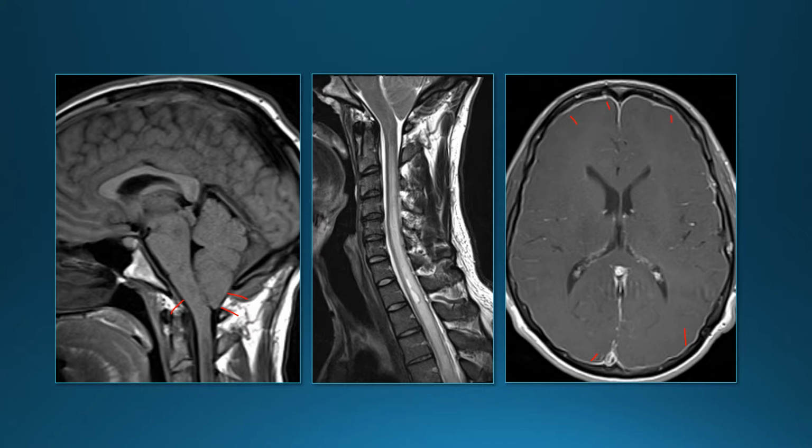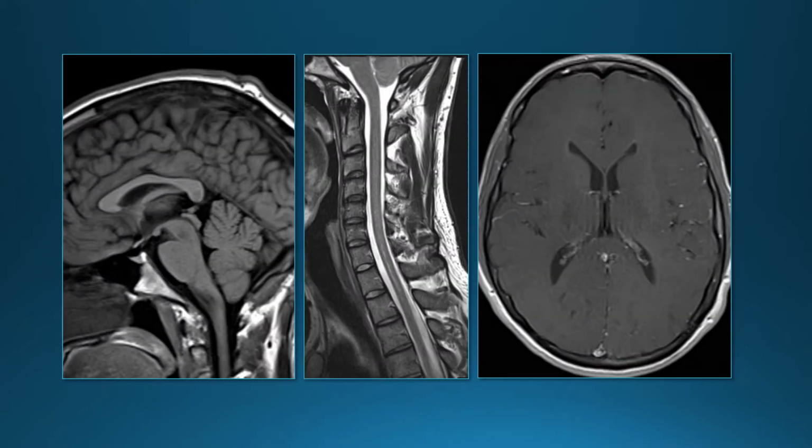After the CSF leak was treated, this is a follow-up, and the apparent Chiari 1 malformation has resolved, and the syrinx and the pachymeningeal enhancement have also resolved. So this was a patient with intracranial hypotension that some people call a pseudo-Chiari or acquired Chiari malformation.